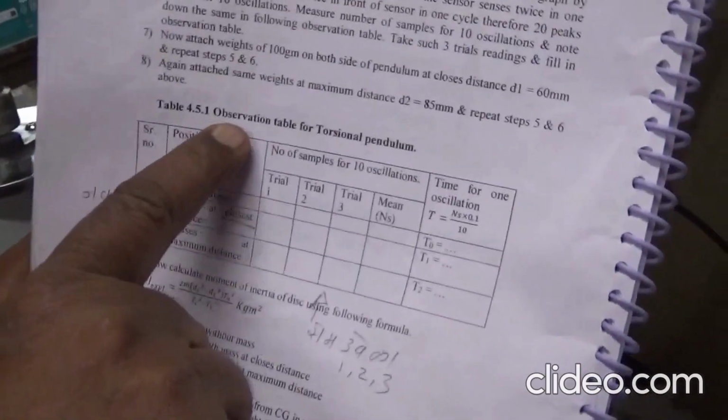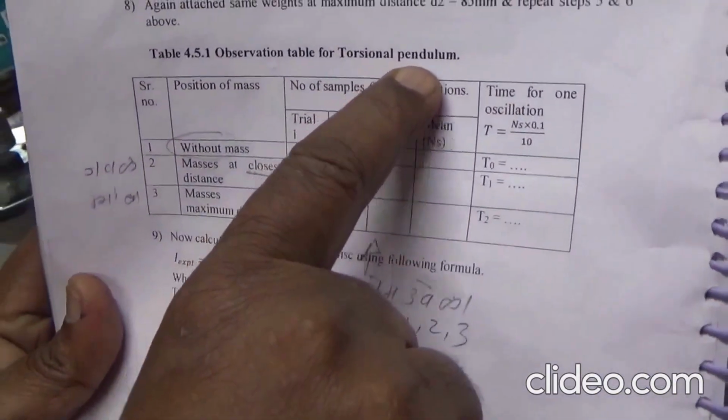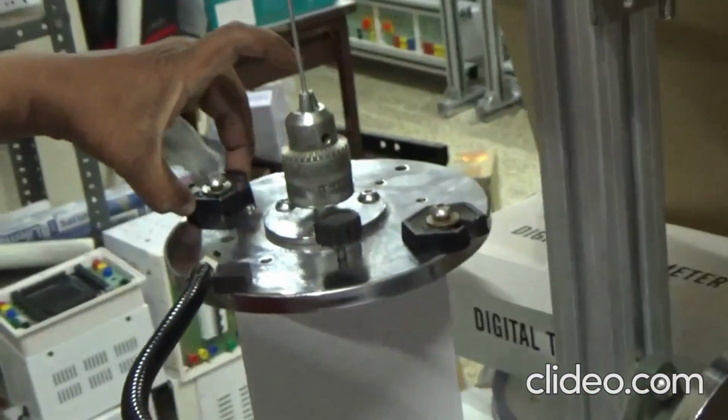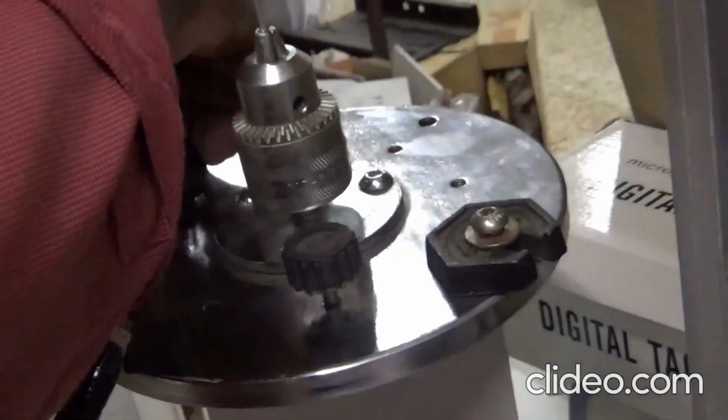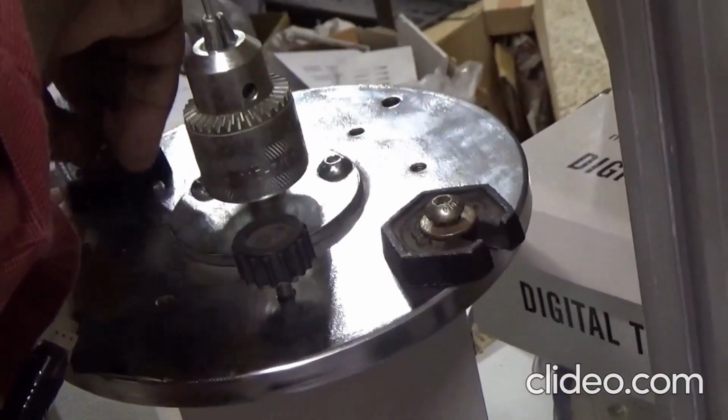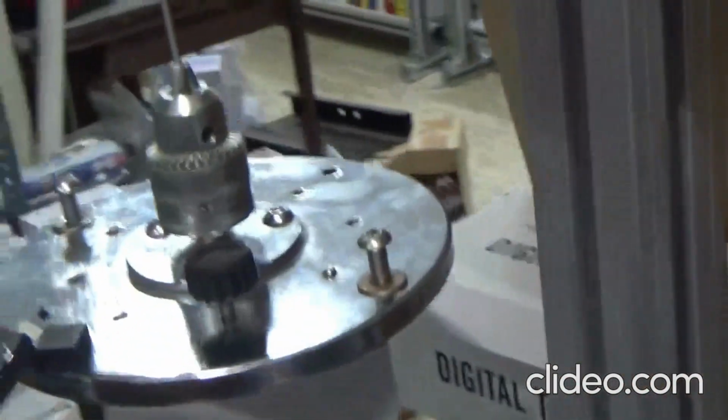And this is the observation table for torsional pendulum without mass. Without mass means we have to remove this 100 gram weight. I've got an Allen key with me, and I'll just remove it this way. I'll just loosen this one, exactly like this. Without an Allen key also I can do it. I can manage it in this way, without mass.